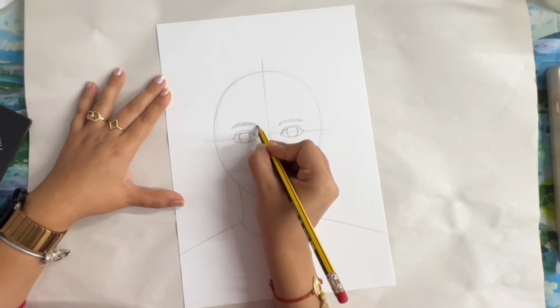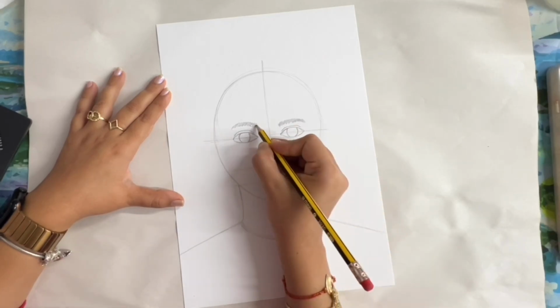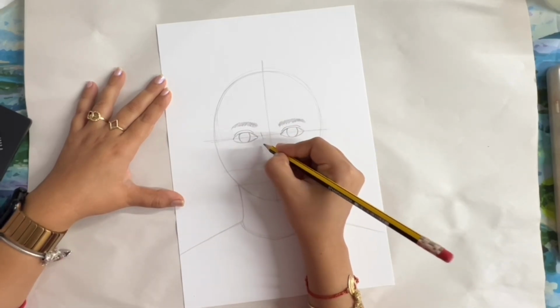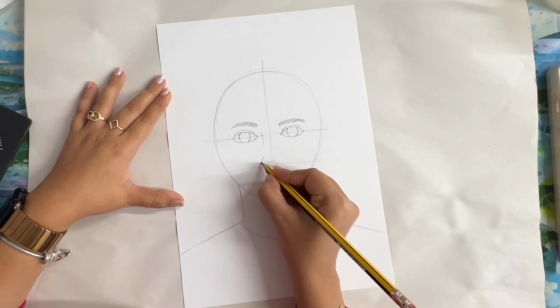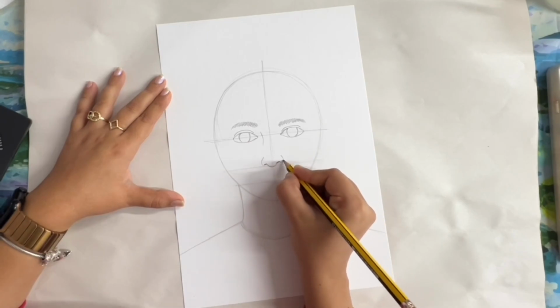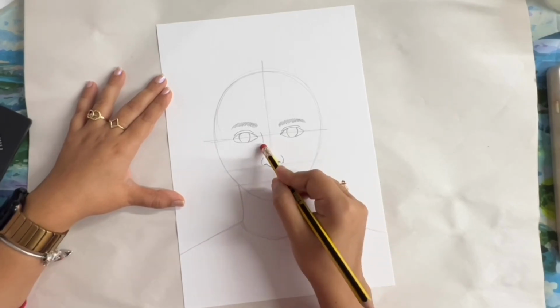Eyebrows are never straight lines, so you may always try to observe the eyebrows of the person sitting next to you, or your own eyebrows in the mirror, and you will notice how you can do the eyebrows like this.